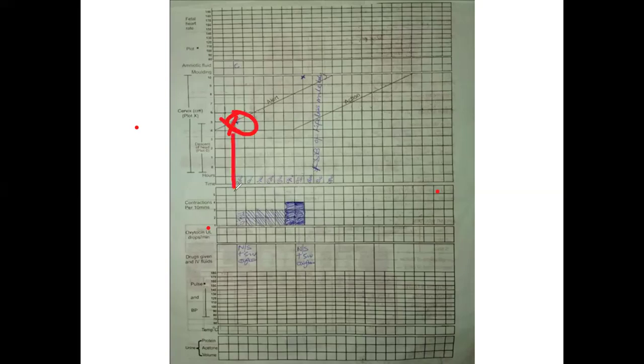Similarly, for example, the patient came at 5 p.m. over here. So the charting was done after 4 hours: 4, 5, 6, 7, 8, 9. So at 9 p.m. PV was done. You will write over here, 9 p.m., PV was done.